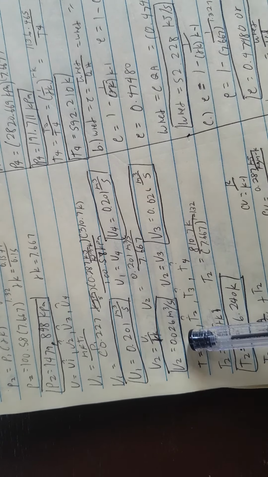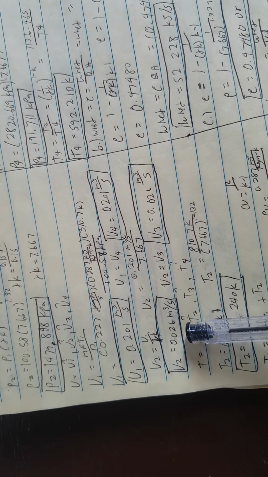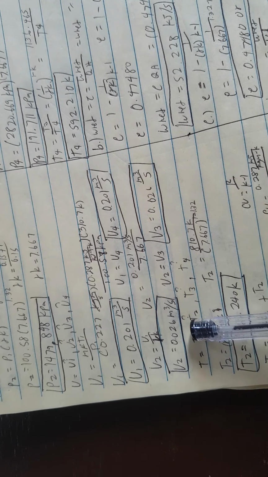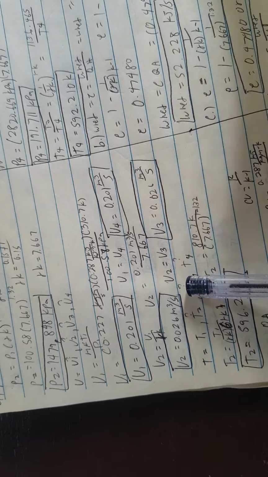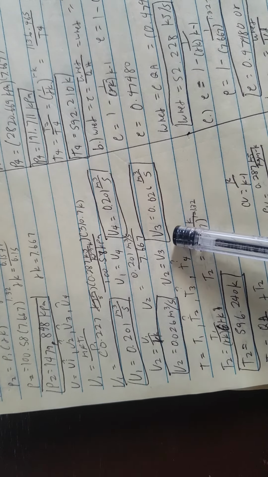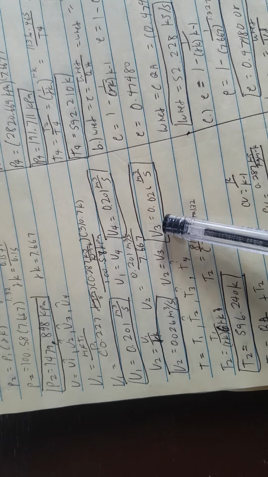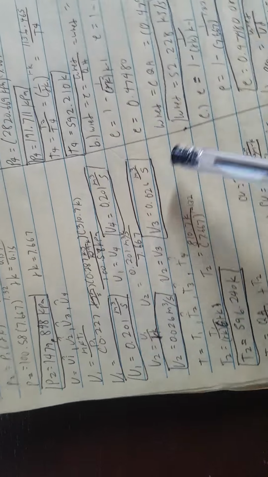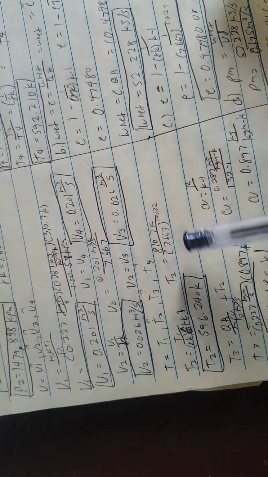Value po ng V2 natin is 0.026 cubic meter per second. Ang value po ng V2 is equivalent sa V3 natin. Bali, ang value po ng V3 is 0.026 cubic meter per second.